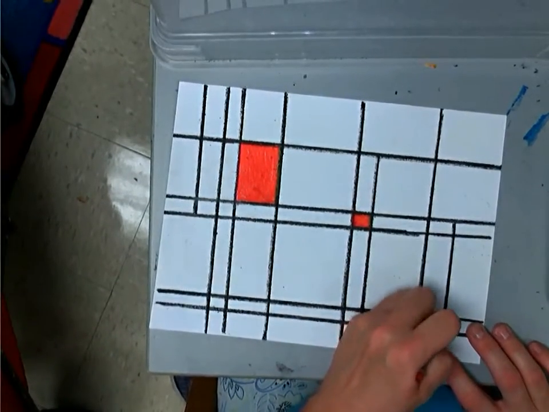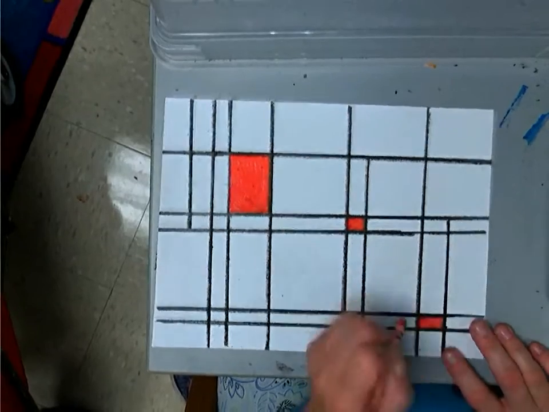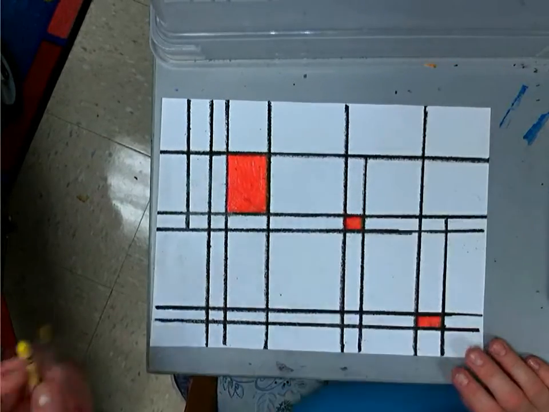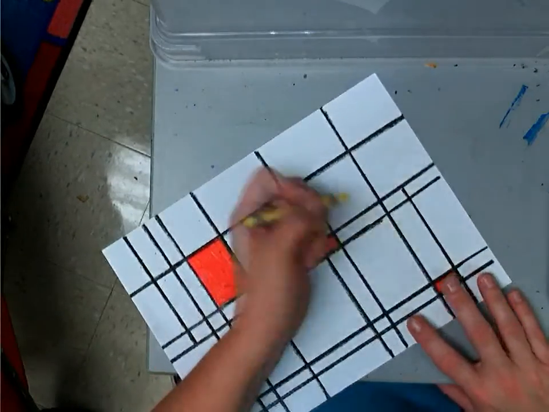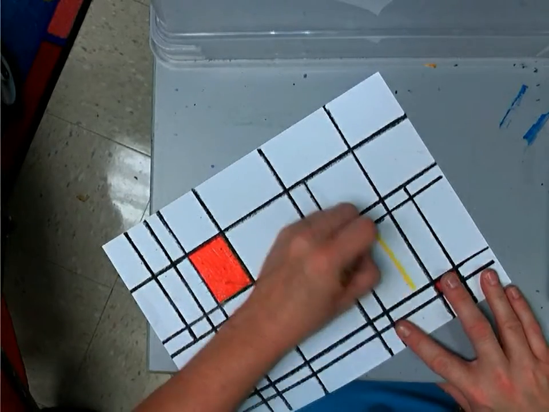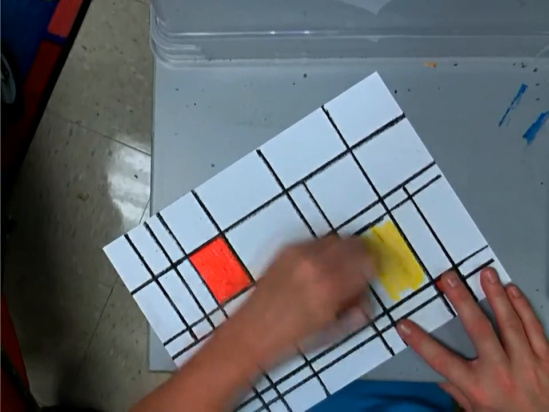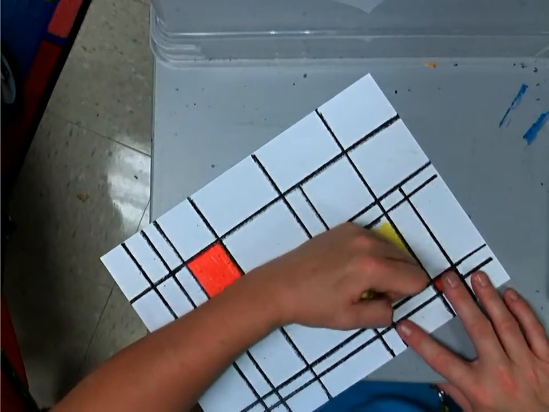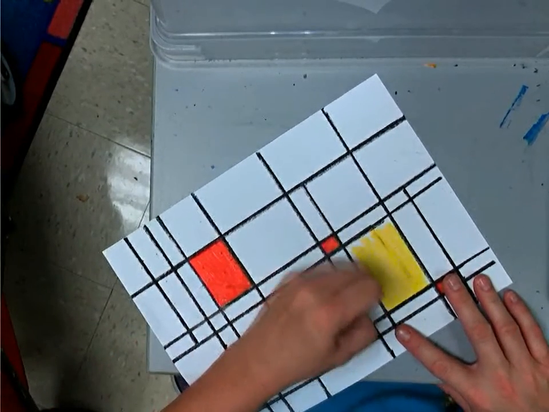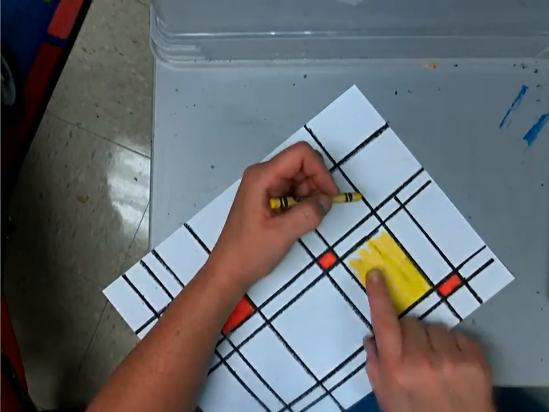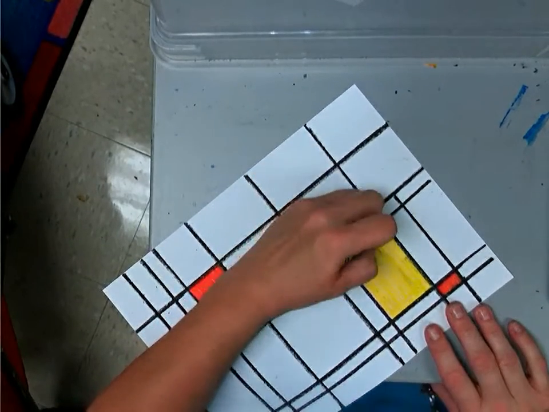I am coloring a few shapes with red. That's it. Next, I'm going to just turn my paper so it's easier for me to work on. I'm going to color a few yellow shapes. Now you have to be careful because if the yellow crayon touches the black crayon, then your yellow could get yucky. And I have a pretty good example of that right there. So it kind of smears.